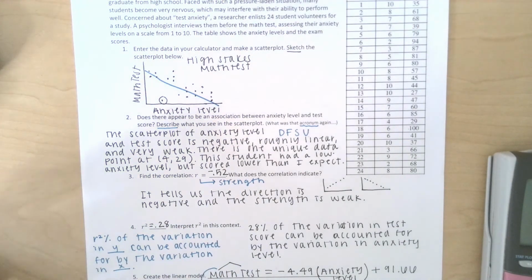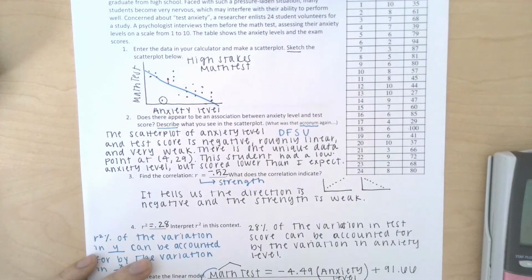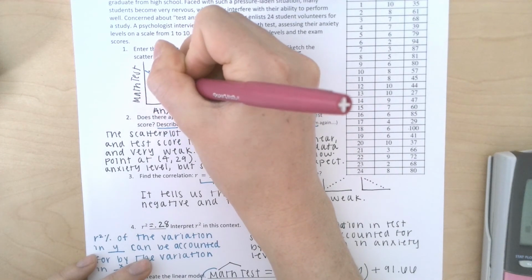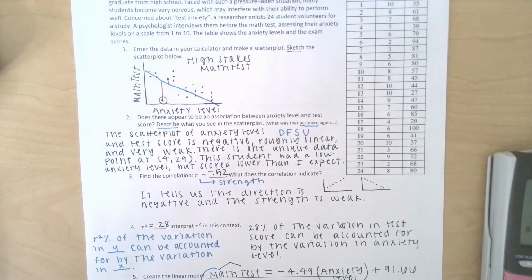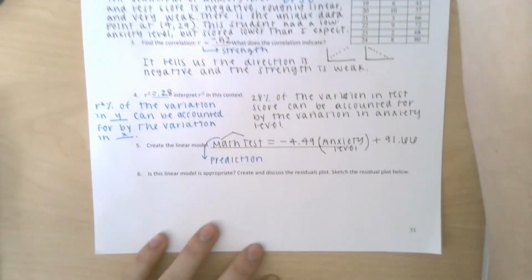Okay, a residual is the distance that each point is from the line of best fit. So this point that's quite close would have a very small residual. This point that we said was unique would have a very large residual. The residual is measuring how far that data is from your line of best fit.